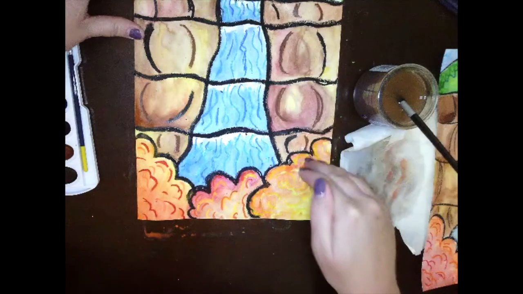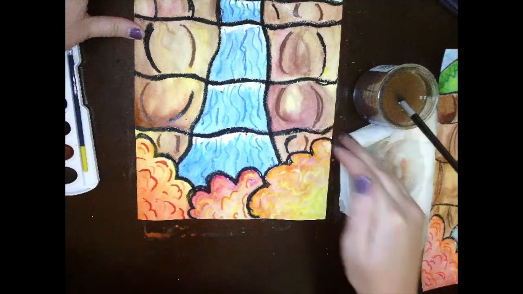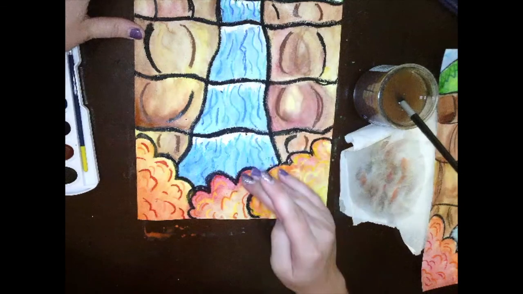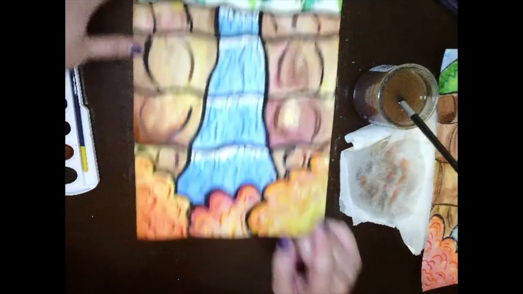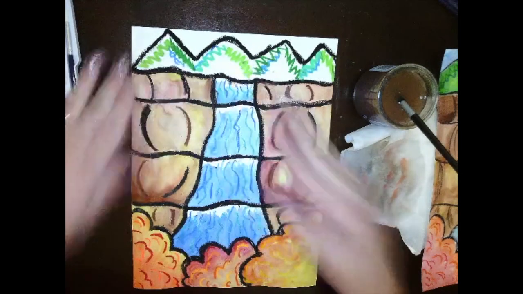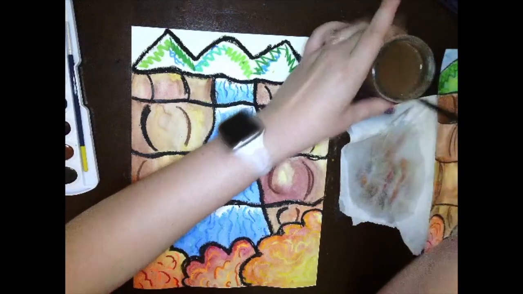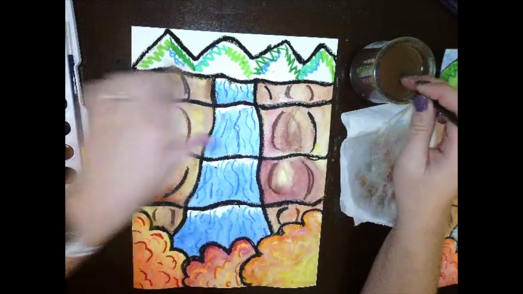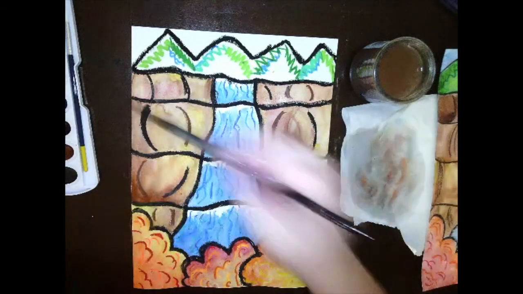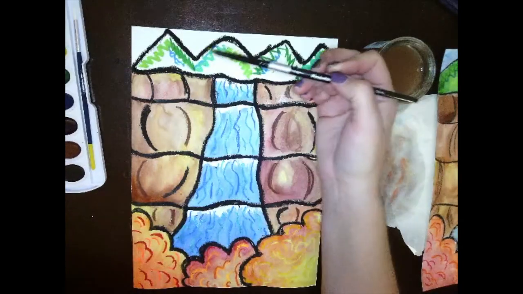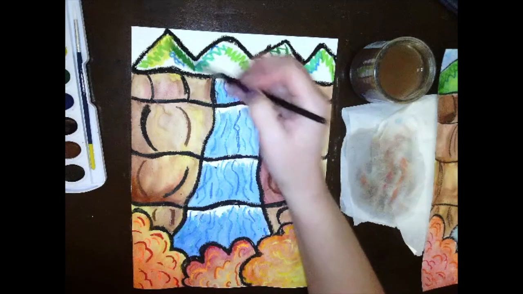Perfect. I hope your tree tops are turning out gorgeous. I think they're so beautiful. They're so much fun to do. Okay, so you have your tree tops done. We have our rocky mountainside cliff done. We have our waterfall almost done. And now we're going to do our top part.